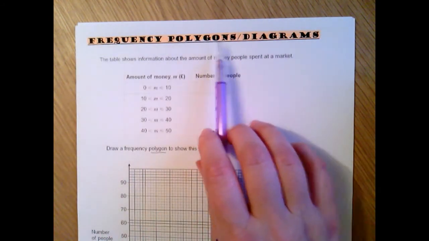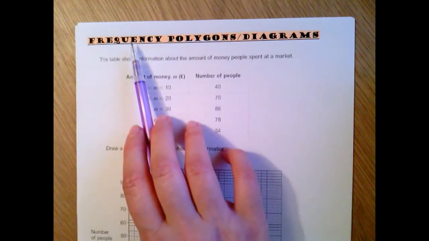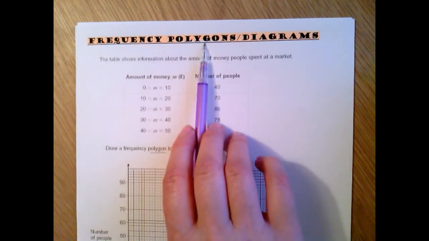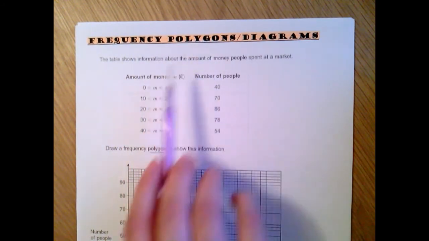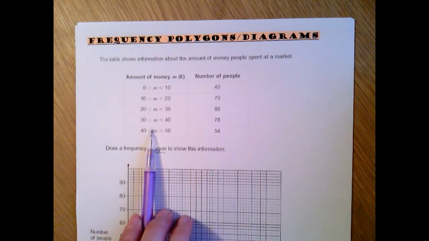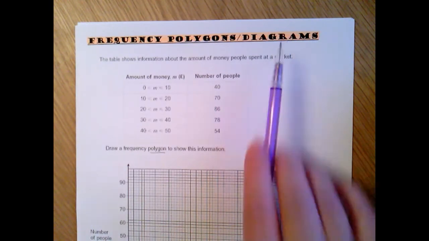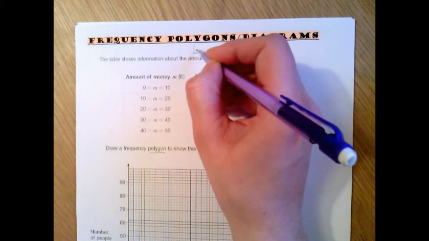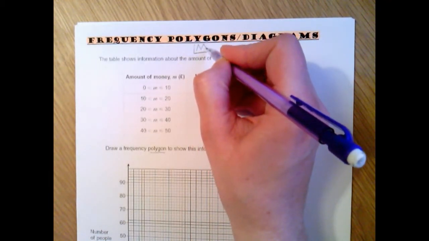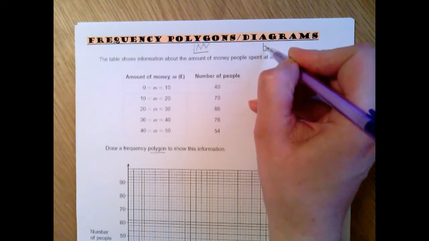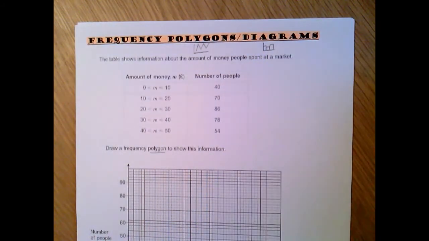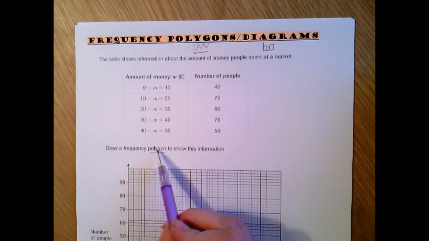So it's very easy for you to get these two graphs mixed up because they've both got the word frequency in it. So a polygon is a straight line graph and you plot them at the midpoint of these groups. And then a frequency diagram is just a bit like a bar chart, and all the bars this time are stuck together and there's no gap in between them. So a polygon is a line graph, and a frequency diagram would be a bar graph. So this one is a frequency polygon.